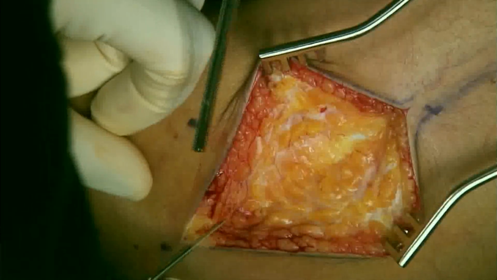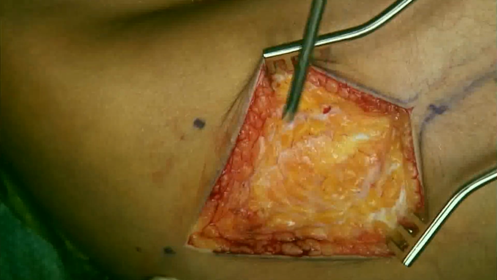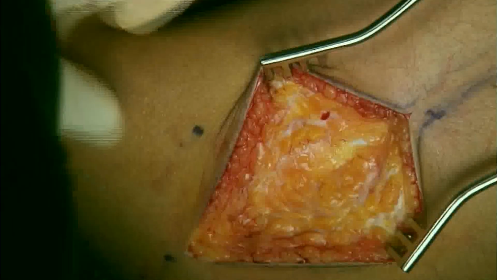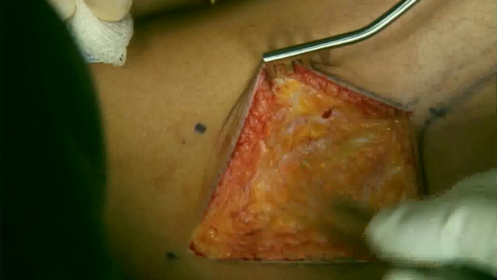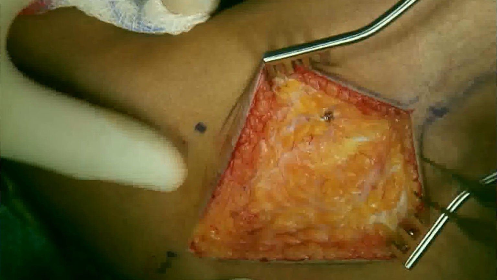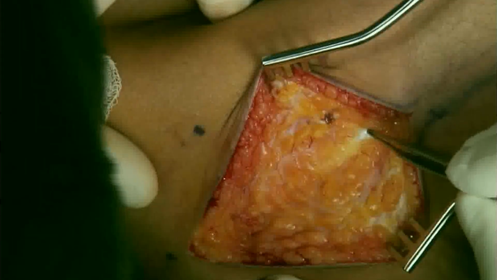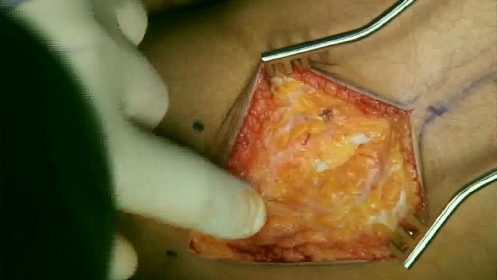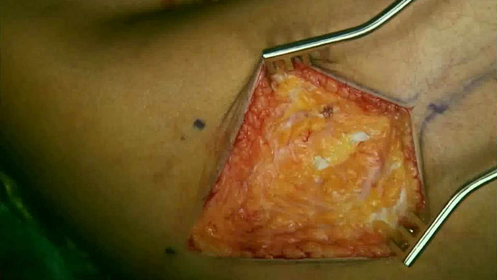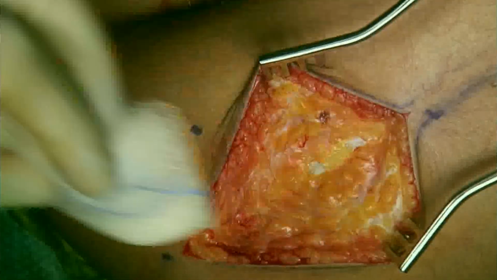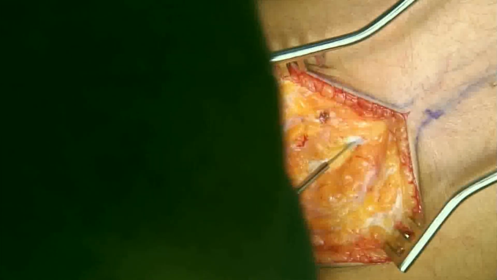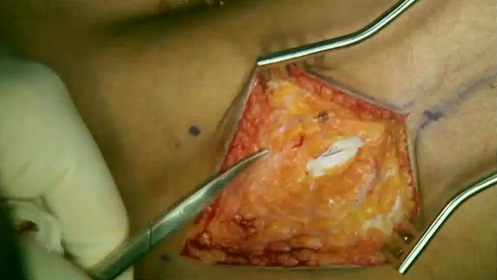Here I'm extending the incision a bit. I don't normally peel the fat off the IT band, but once I reach the IT band, I make a small hole, and you can see the IT band, just slight whitening at the bottom of the wound. Here I use the knife just to open the IT band, a small hole in the IT band.